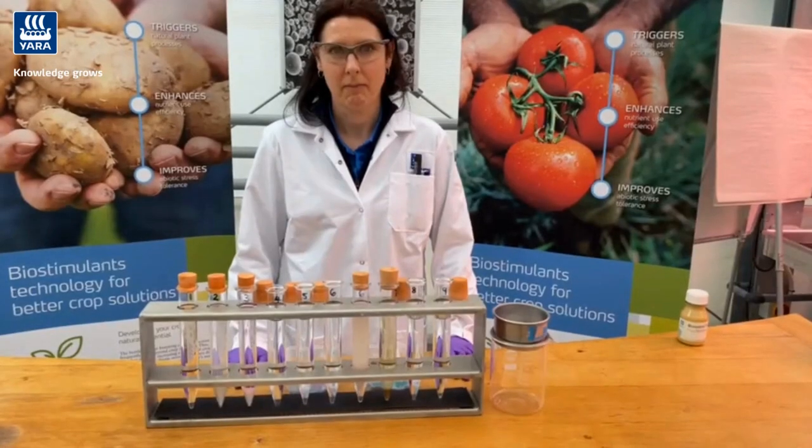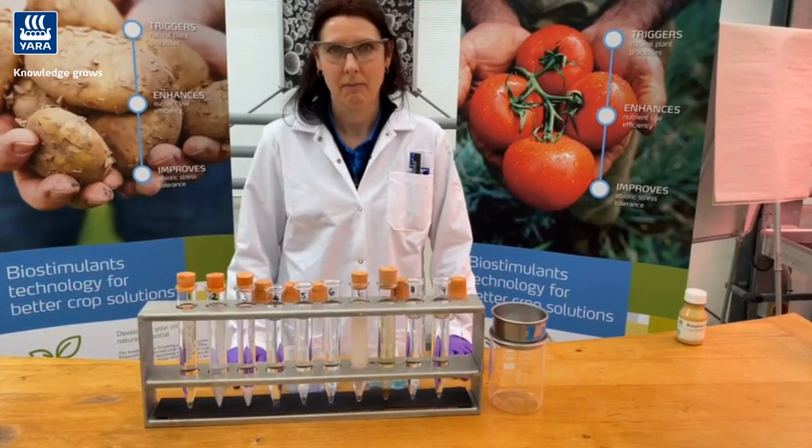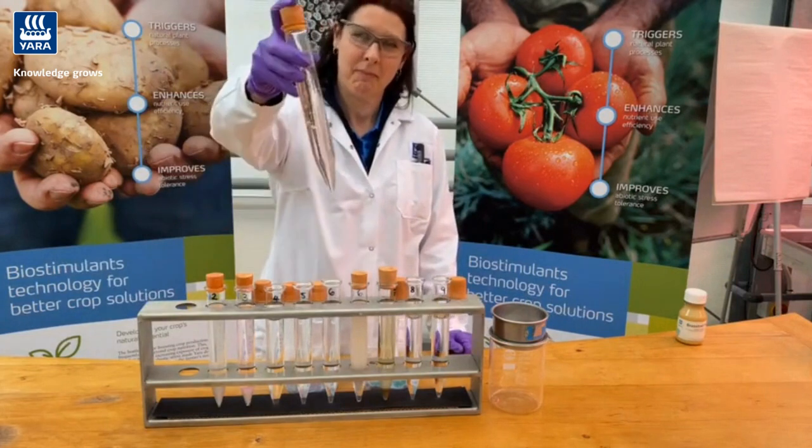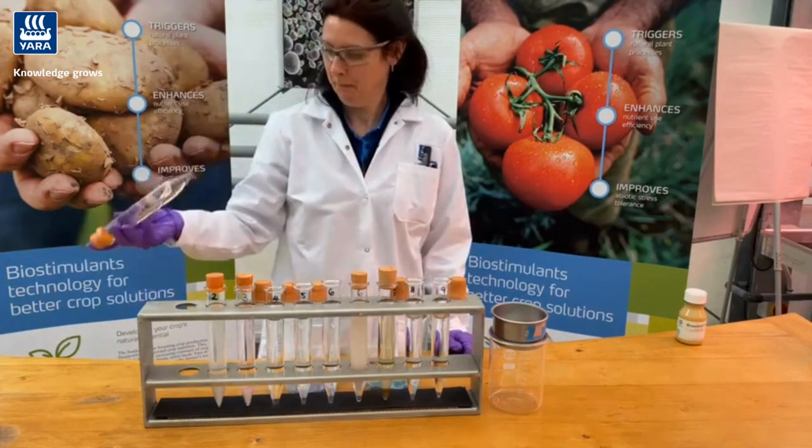So here we have a number of test tubes with various mixtures. The first tube is that C. It's that physically compatible mixture, as you can see there, very, very clear.